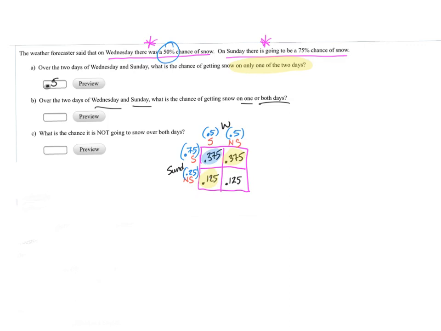The 2 yellow ones are on 1 day, so one or both would be adding those all together. Now, adding those all together will give you a total of 0.875. And lastly, the one that we have in the very bottom right corner represents snow on no days. That means you'll have just a 0.125 on that one.